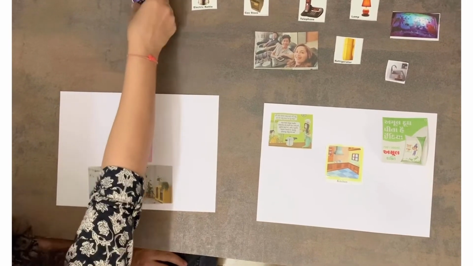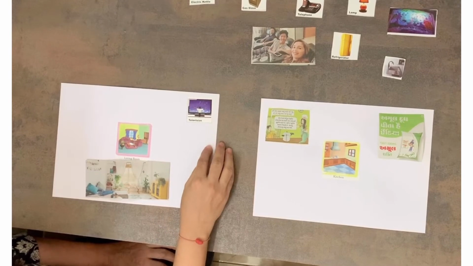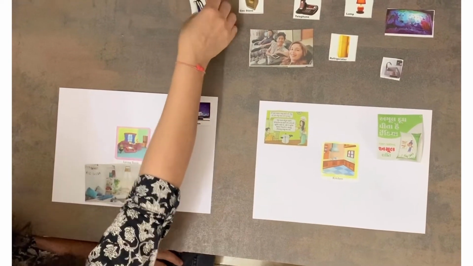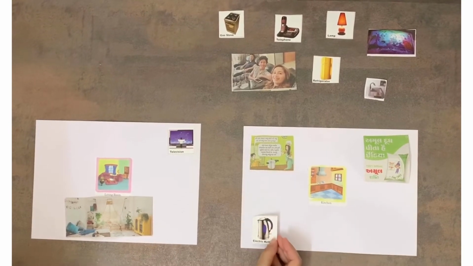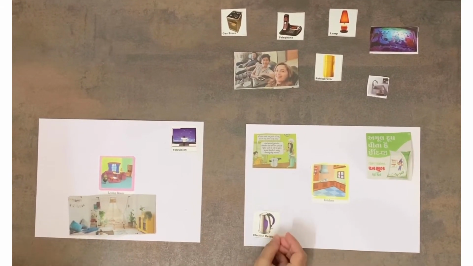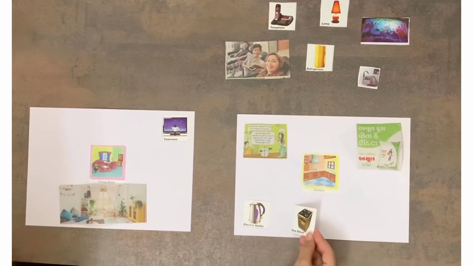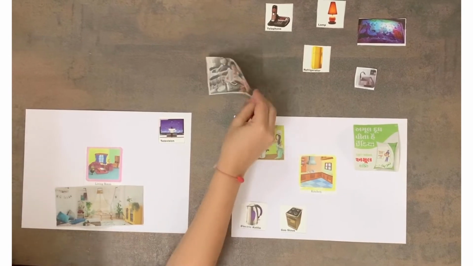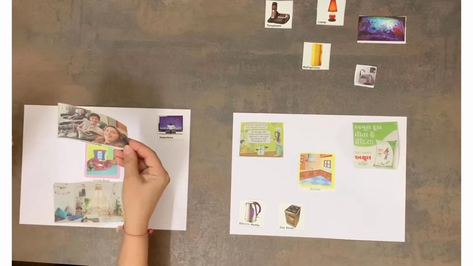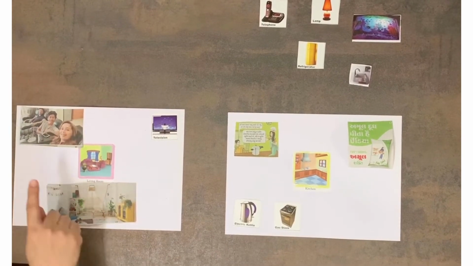This is a picture of a television. That will also come in the living room. Then this is an electric kettle. So it will go in the kitchen. Gas stove will come in the kitchen. What is this picture? It is of a living room. So I will place it here.